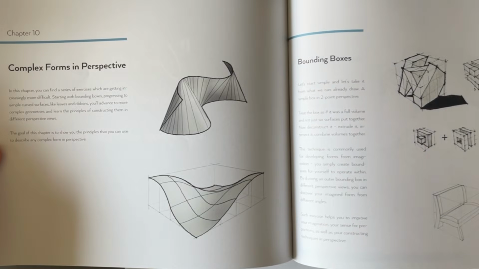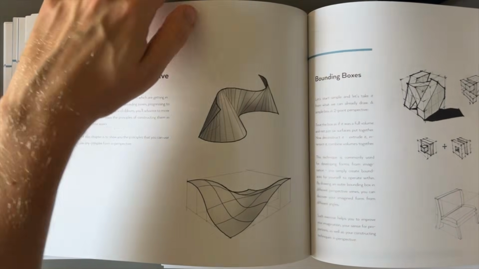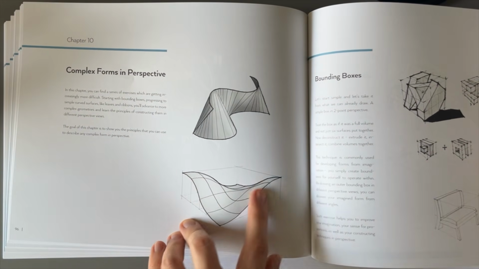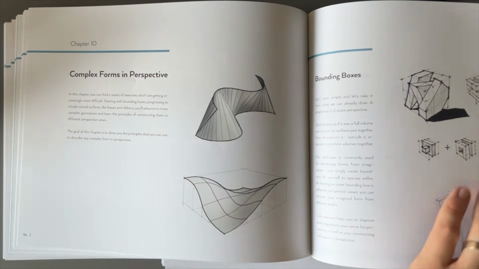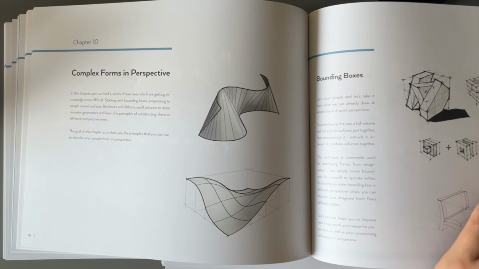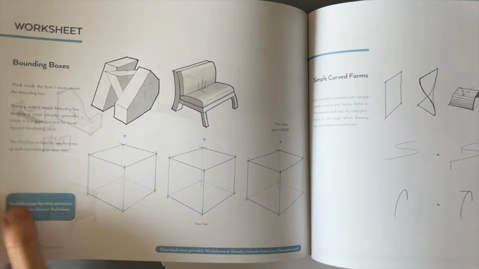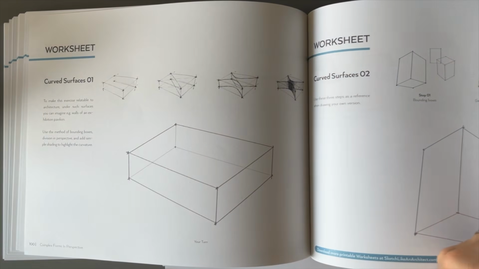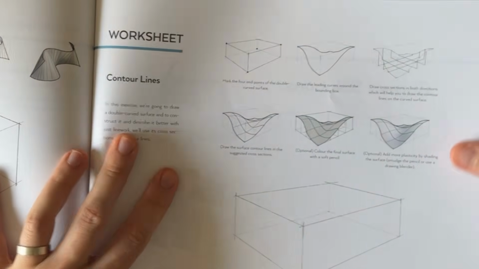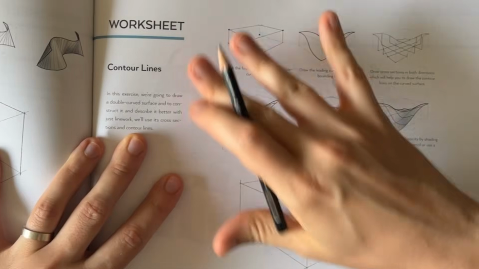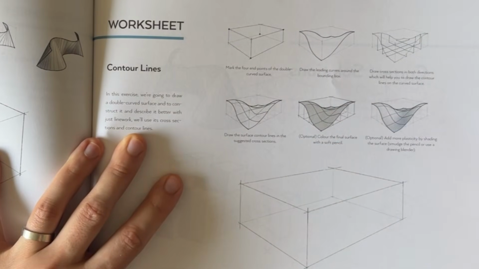There's a whole chapter on complex forms in perspective, and I think the good one is this hyperbolic paraboloid, which uses double curvature. We can talk about that and actually follow a simple tutorial. So here's a simple tutorial. I'll give you the gist of it and then we'll try to do it together.